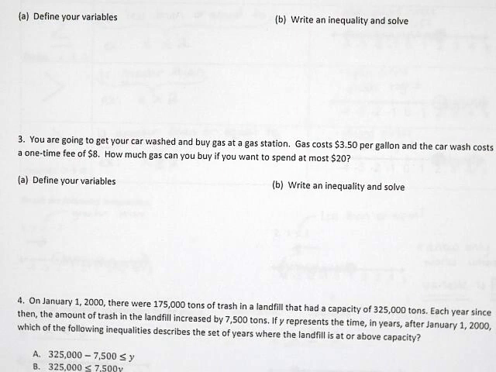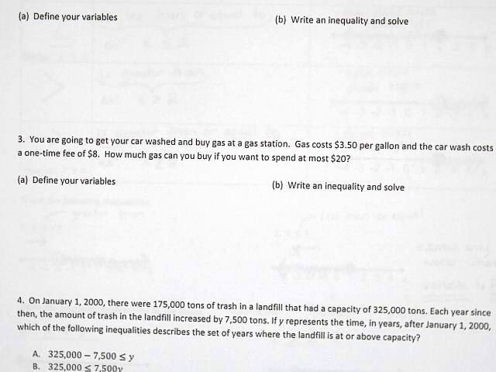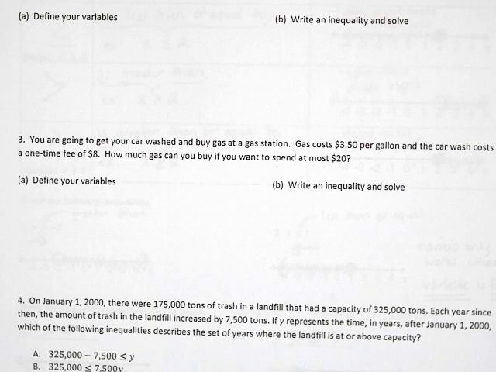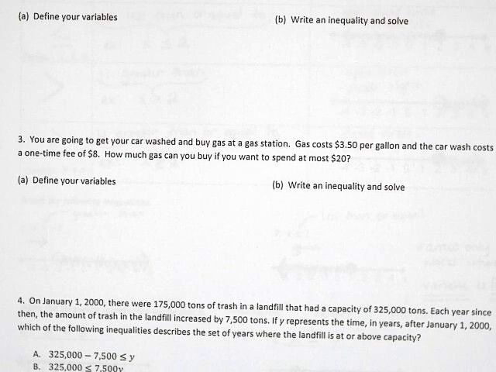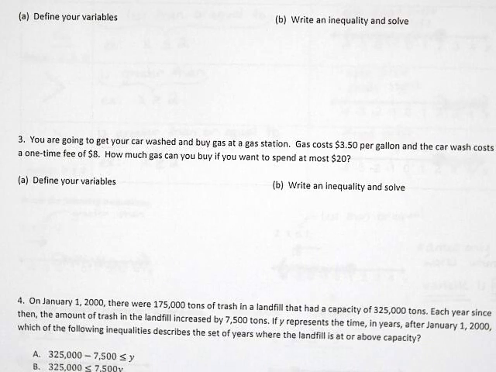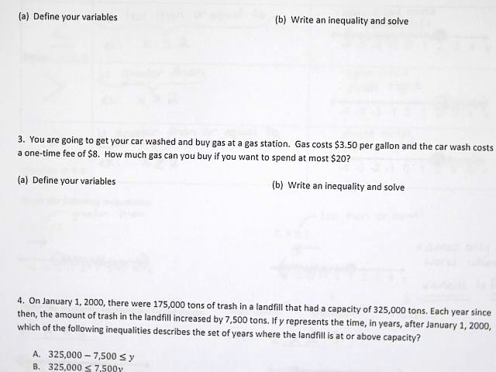On January 1st in 2000, there were 175,000 tons of trash in a landfill that had a capacity of 325,000 tons. Each year since then, the amount of trash in the landfill increased by 7,500 tons. If Y represents the time in years after January 1st, 2000, which of the following inequalities describes the set of years where the landfill is at or above capacity?